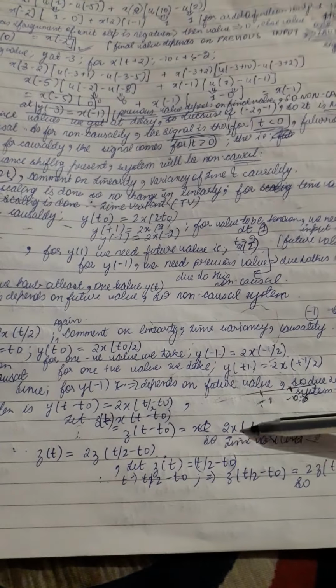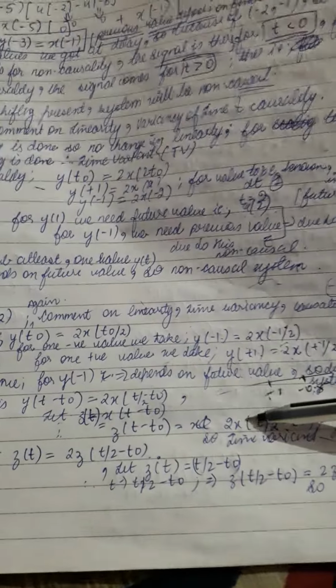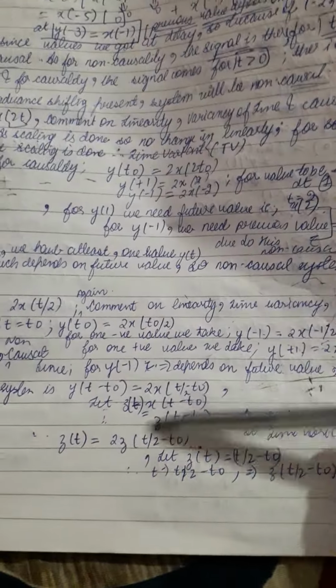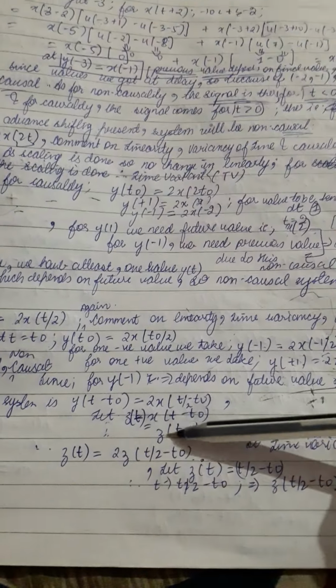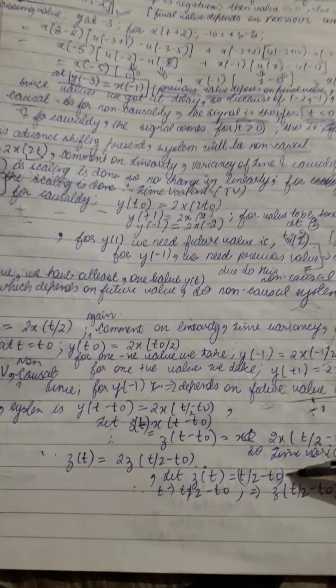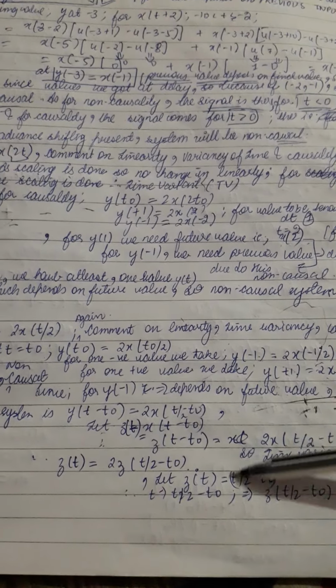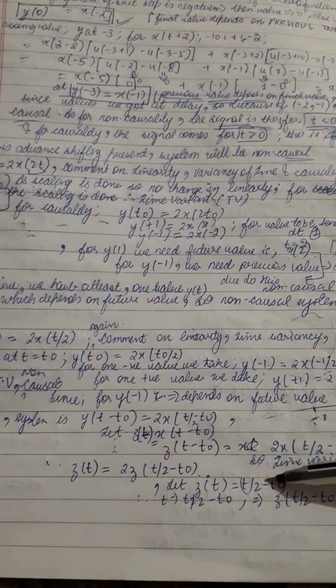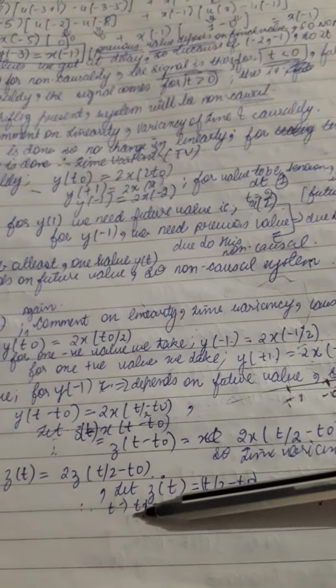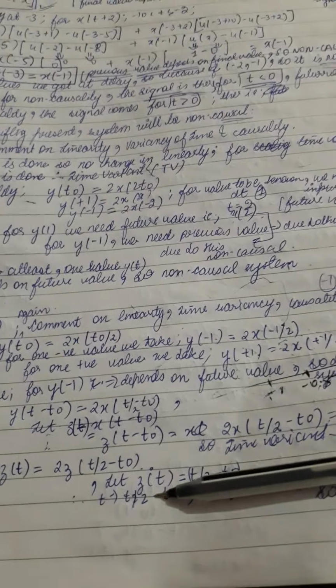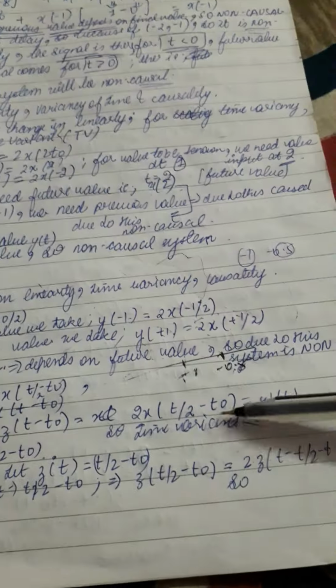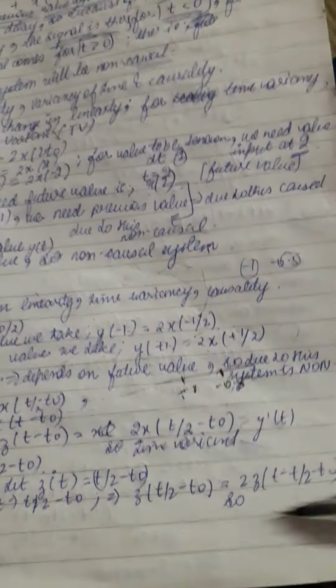So a detailed expression is described in this part. So z of t is equal to 2z of t by 2, as we have assumed that z is equal to t minus t naught. So here in z of t, in place of t we are using the value t by 2 because of the equation. You can see, I don't need to repeat it again. So t tends to t naught minus t by 2 minus t naught, so 2z of t minus t by 2 minus t naught. So this value is different, so it is time variant.